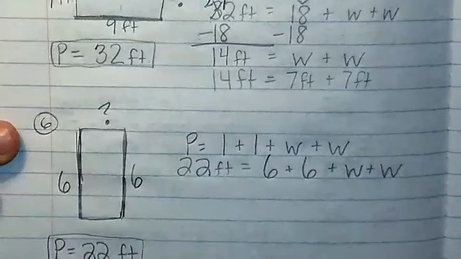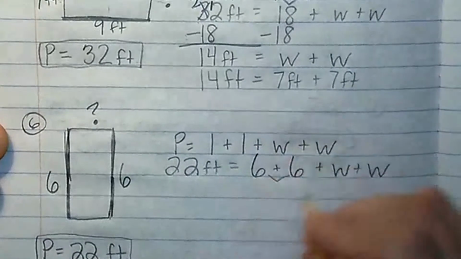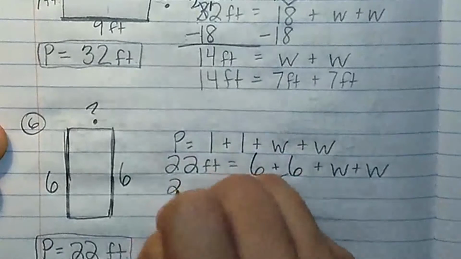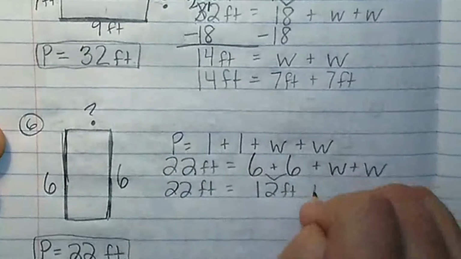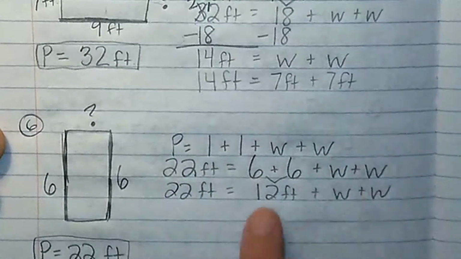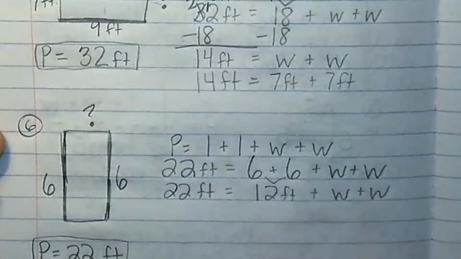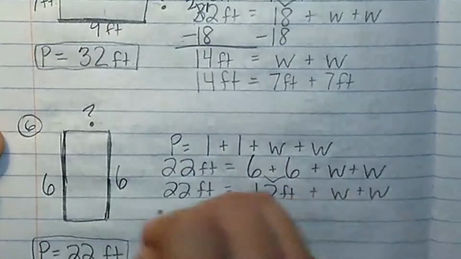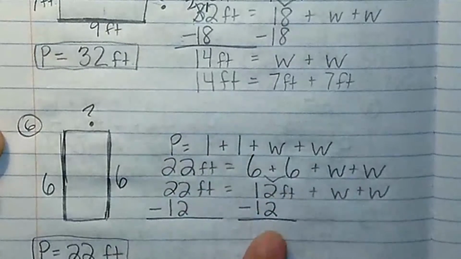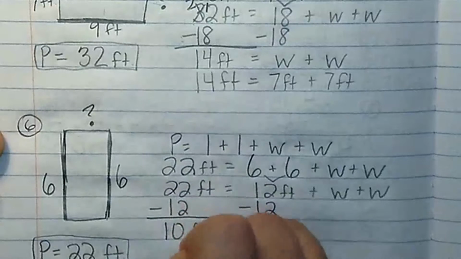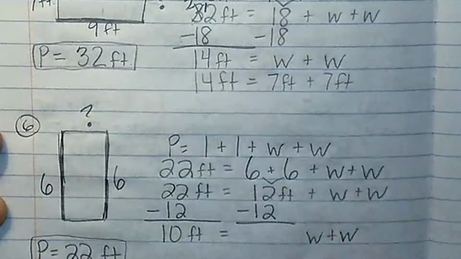All right. It looks hard. Let's do what we know. We know 6 plus 6. So 22 feet, we have to write this every time, equals 12 feet plus W plus W. Can I do this with a number and variables on the same side? No. So I'm going to subtract 12 from this side, and I'm going to subtract 12 from this side. This leaves me with 0 feet. And this side leaves me with 10 feet.